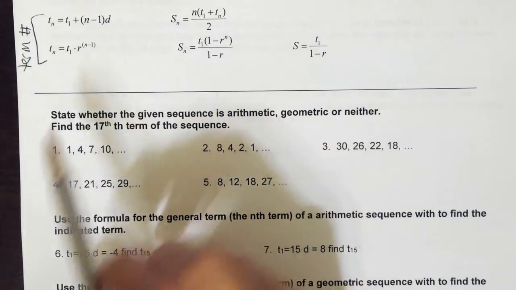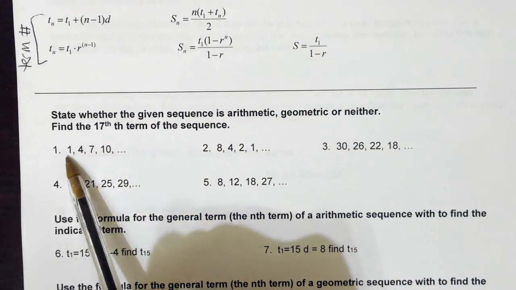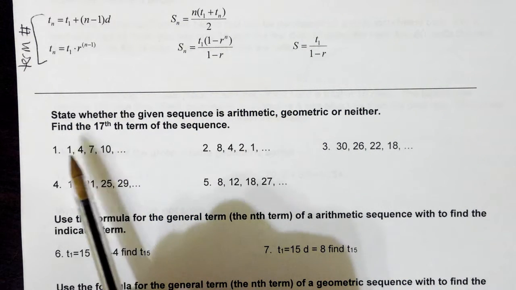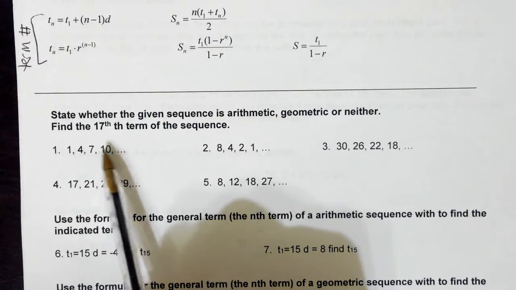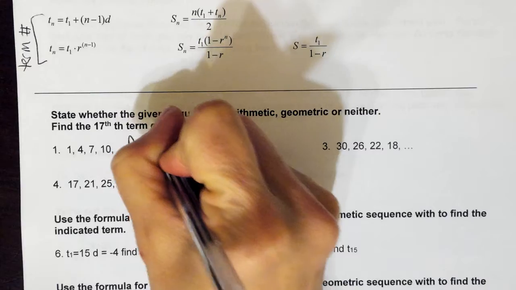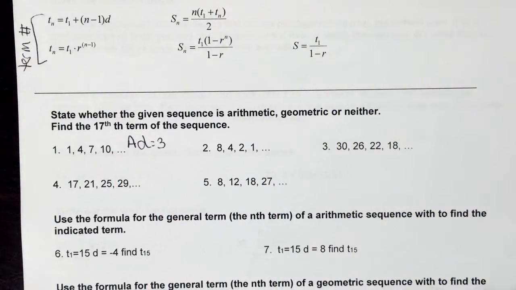So I always try to see if I'm adding first. So 1 plus 3 is 4, and 4 plus 3 is 7, and 7 plus 3 is 10. So to get each term, I'm adding 3 every time. So this is arithmetic. Because I'm adding 3 every time, the common difference is 3.